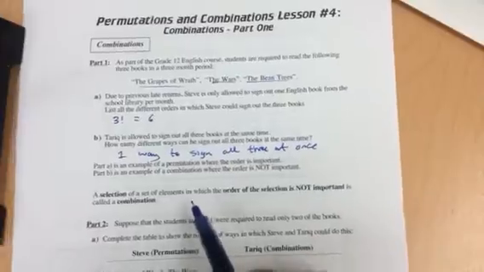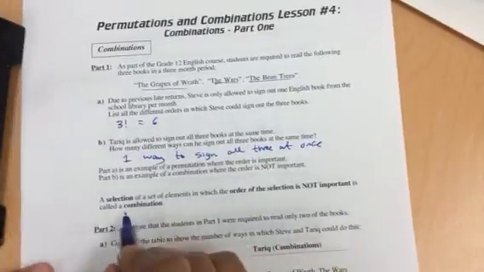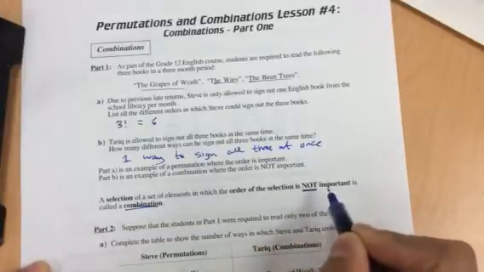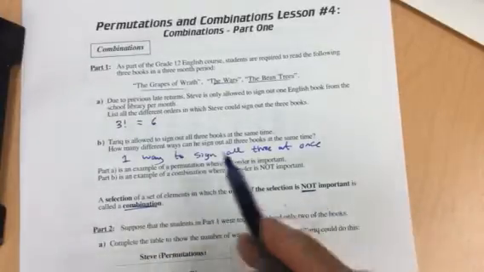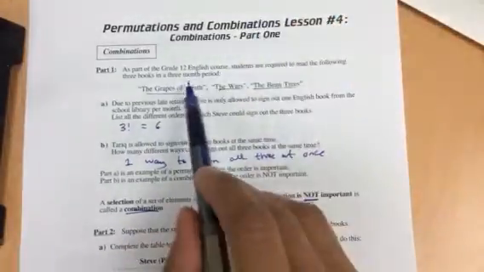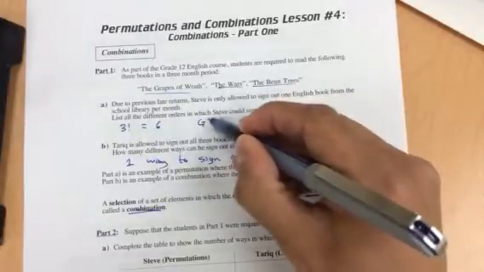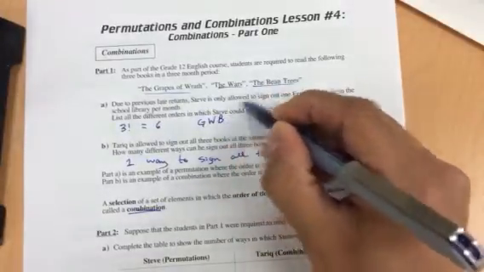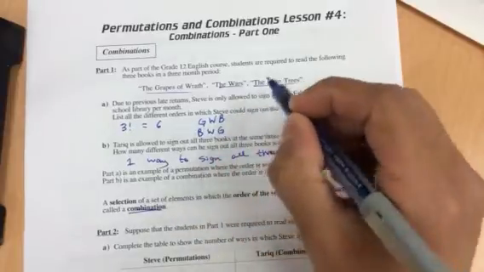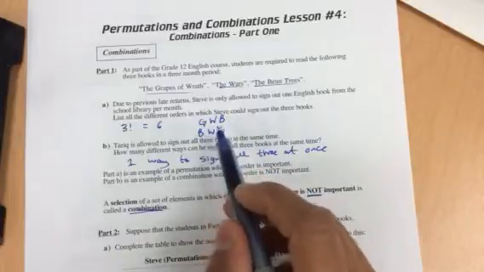A selection of a set of elements in which the order of the selection is not important is called a combination. So we're not concerned about order in this case. Remember, with Steve, he was concerned about order because he could take out the Grapes of Wrath first, so I'll call that G, or he could take out the Wars, or the Bean Trees, or do it the other way around. And there were 6 different ways that he could take out the books.